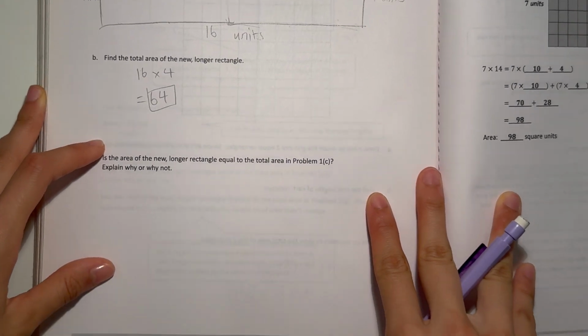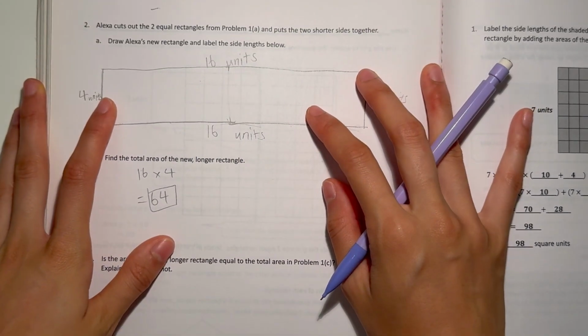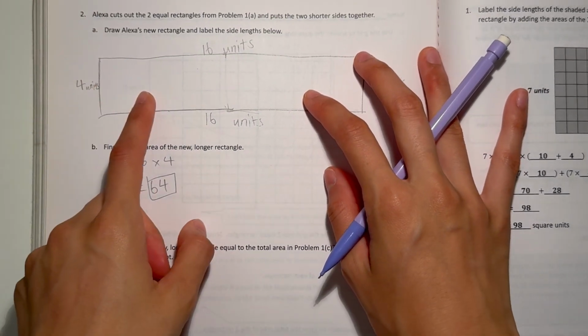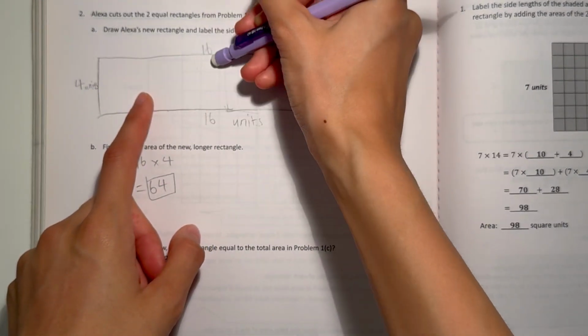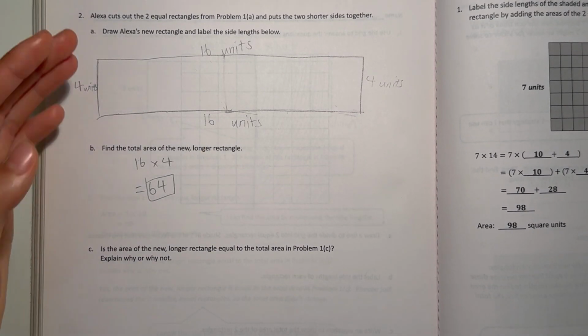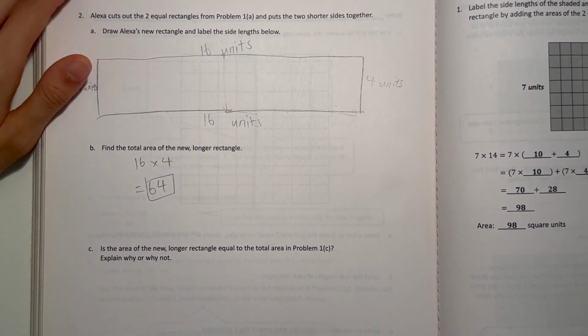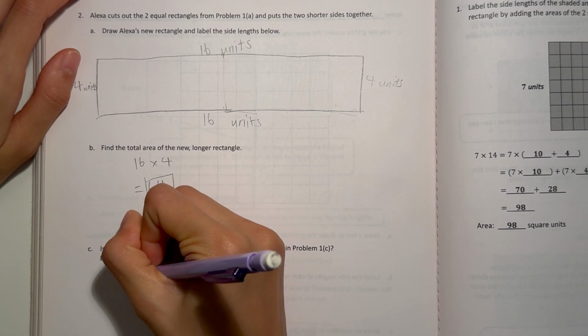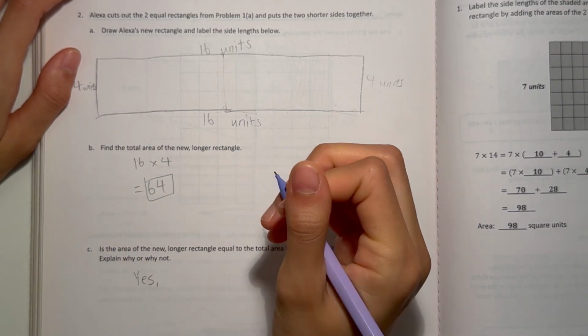Alright, and C says, is the area of the new longer rectangle equal to the total area in problem 1C? Explain why or why not. So yes, this rectangle is the same area as our previous rectangle because we were still using the same rectangle, but we were just rearranging it. But it's still the same rectangle. So we can write yes.